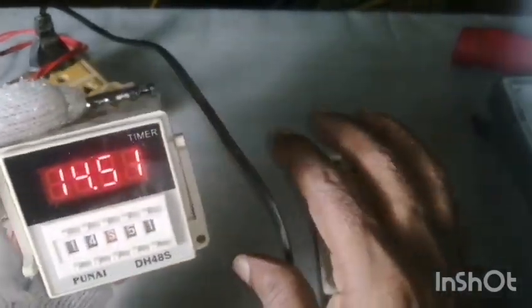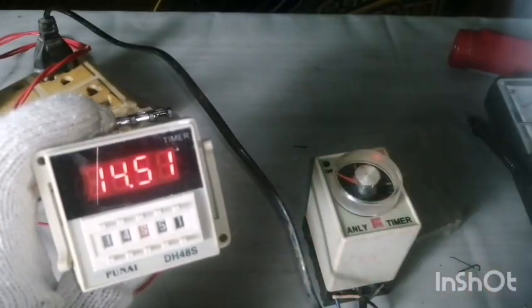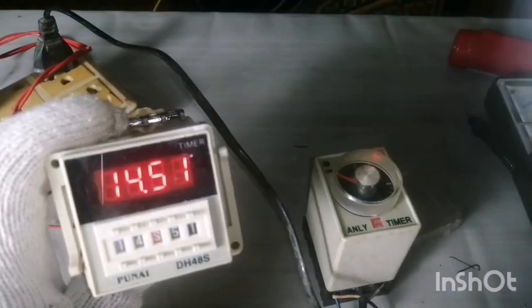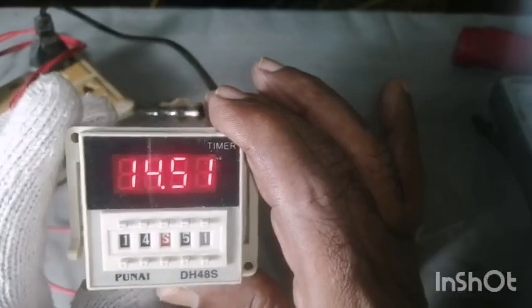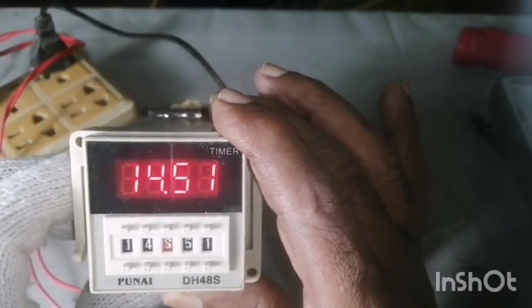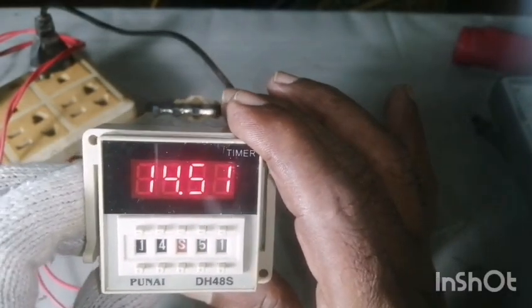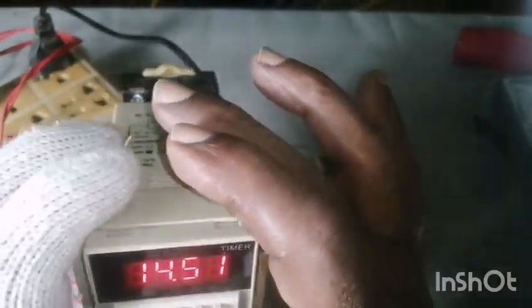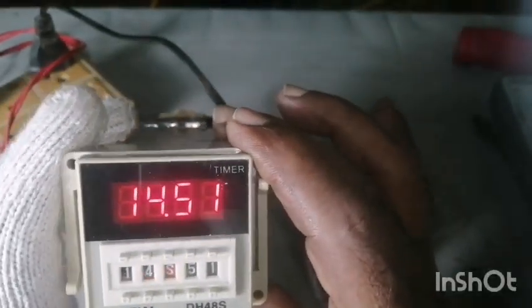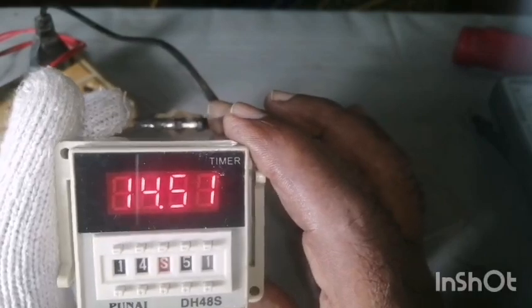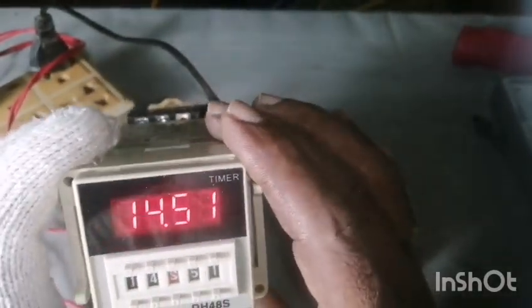One thing I faced as a problem. The problem was that you have seen that after 14.51 seconds, this timer has gone off. That is, its connection has gone off. The connection is through a relay, and it has been turned off.